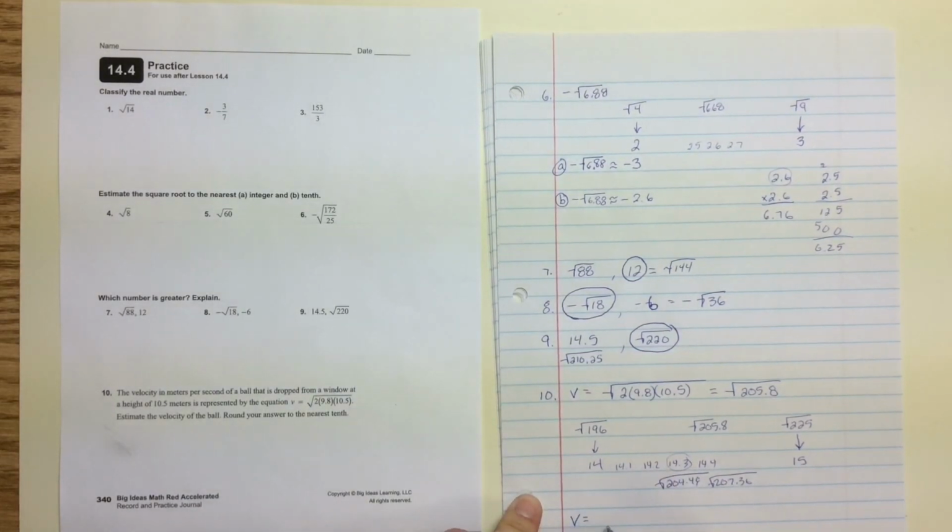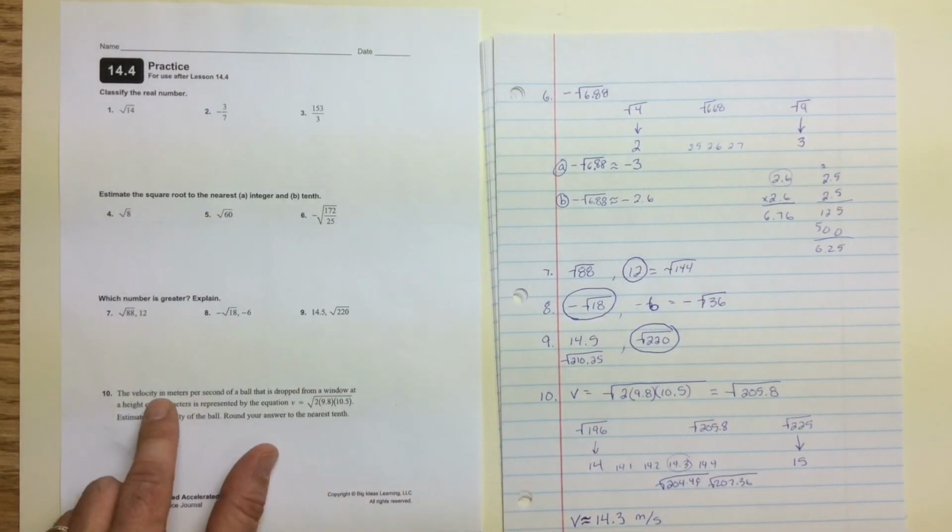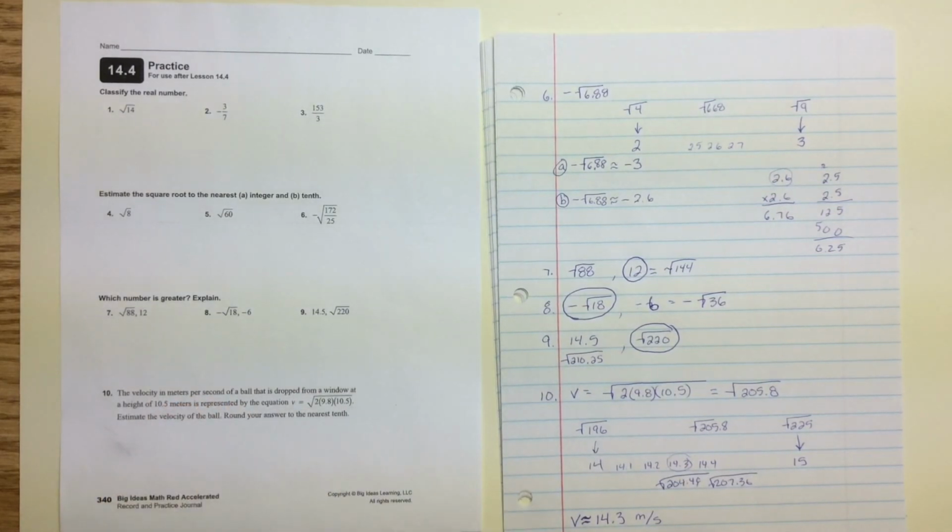So velocity equals, we should put a little approximately, 14.3. And that's in meters per second. It says it right here. Velocity in meters per second.